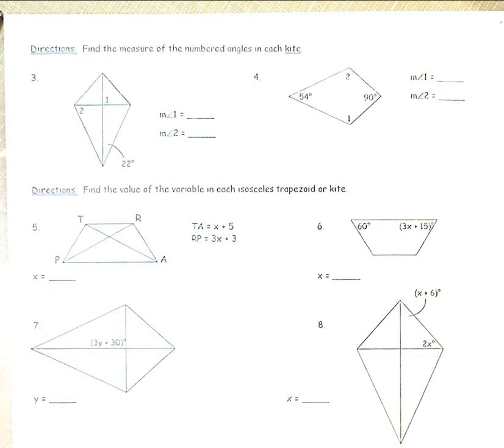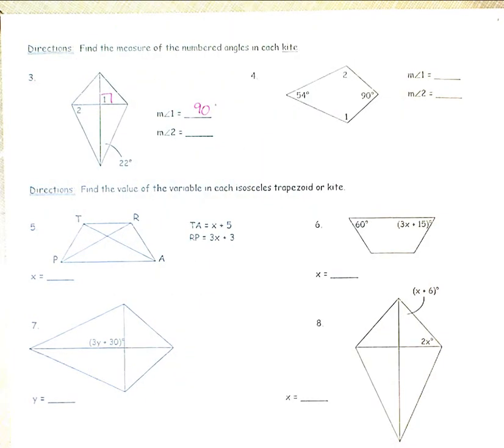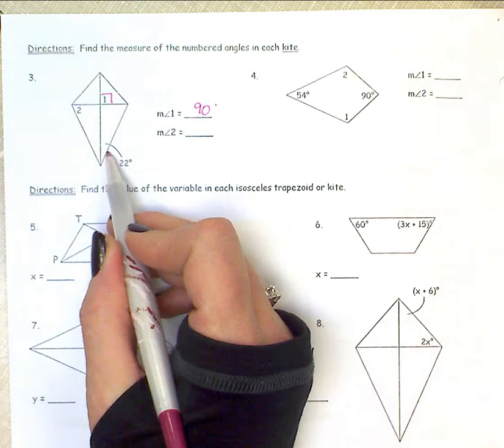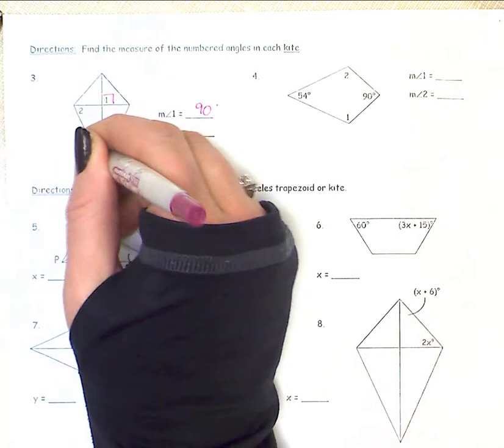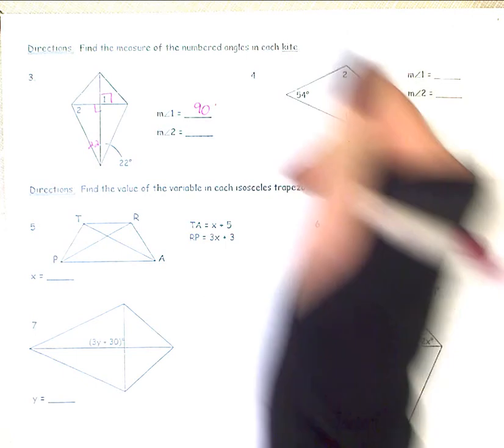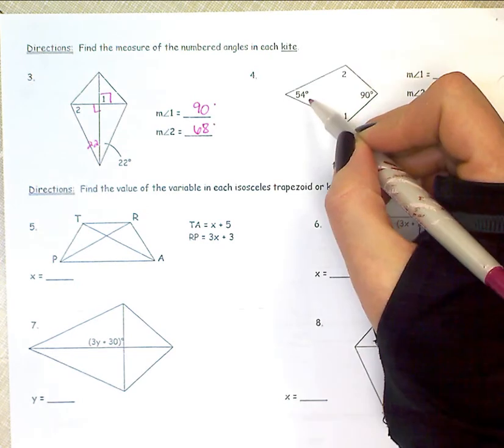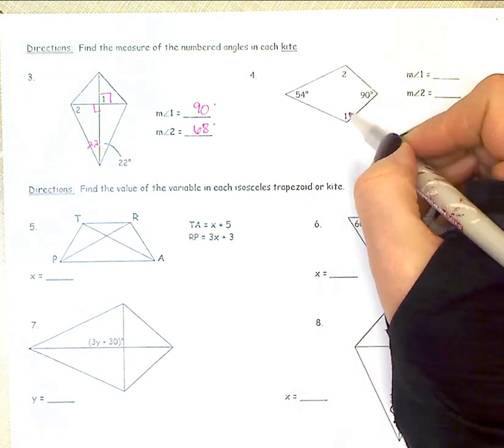Okay, find the measure of the numbered angles in each kite. So this is 90 degrees, no brainer. And if this is 22, this is 22, and the sum of the angles in a triangle is 180. So this is 68 degrees. This is a kite, so angle 1 is going to be congruent to angle 2.